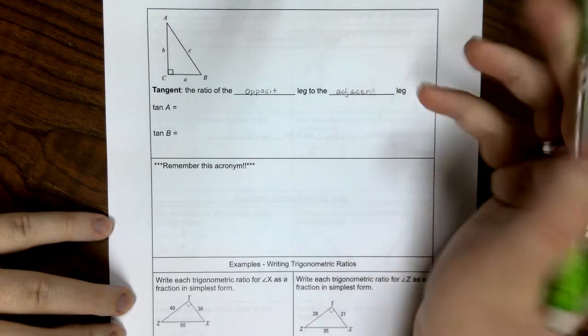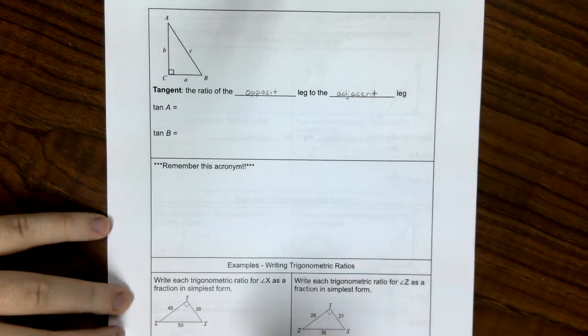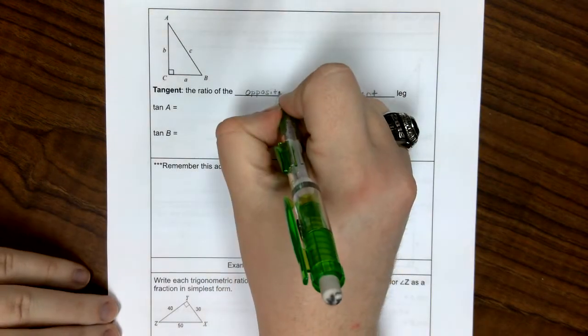Well, my OCD, I can't figure out what kind of T I want. There we go. And I forgot to spell opposite. Look at me.